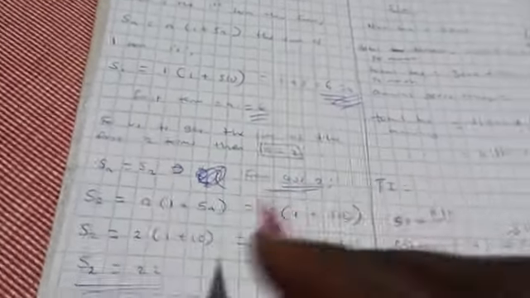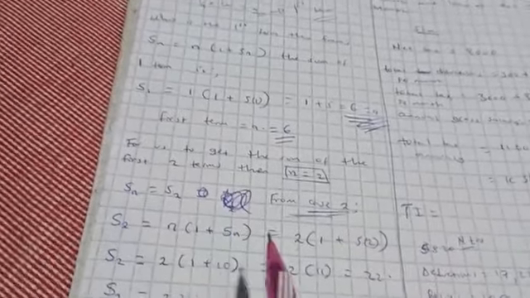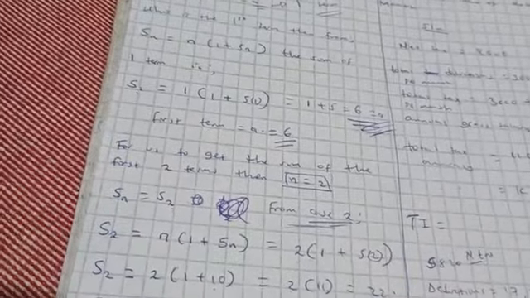Remember, this is the sum of the first 2 terms, not the second term. 22 is not the second term, but it is the sum of the first 2 terms. So what do we do to get the second term? We have the first term and we want to find the second term. So to find the second term, you pick the sum of the first 2 terms minus the first term, which is 6, so that you are left with 16. 16 now is the second term.